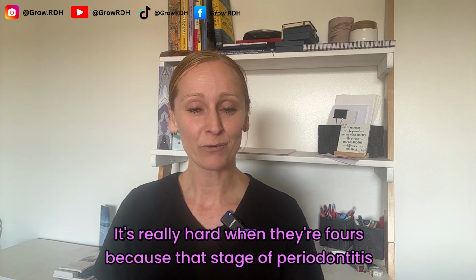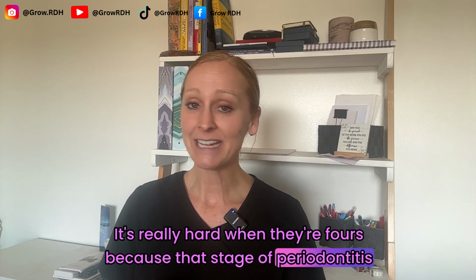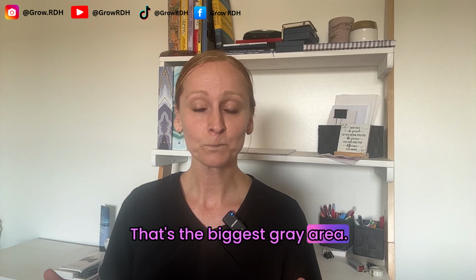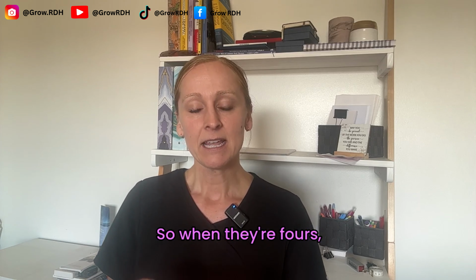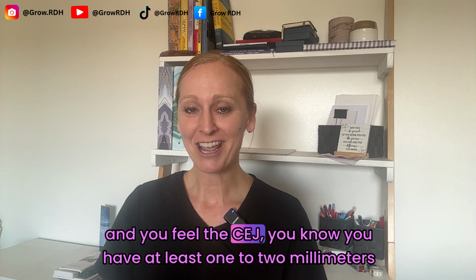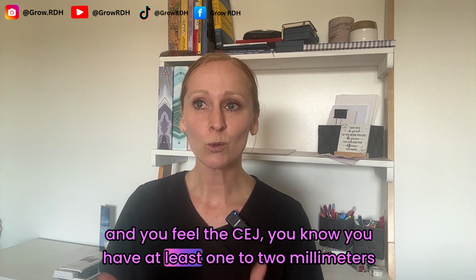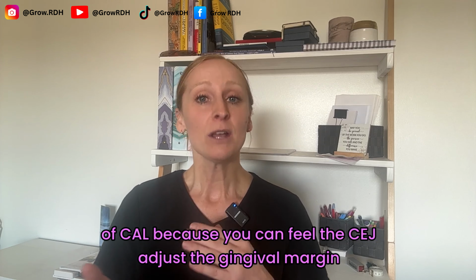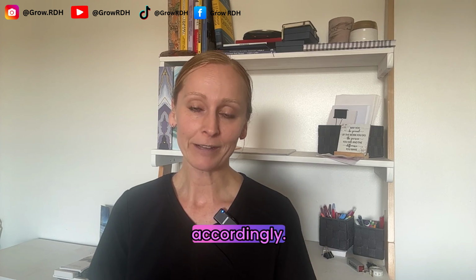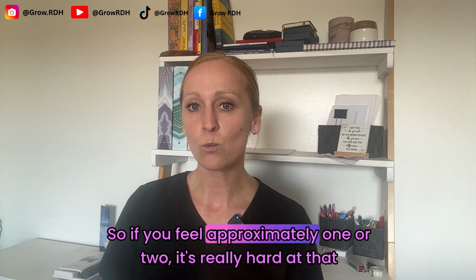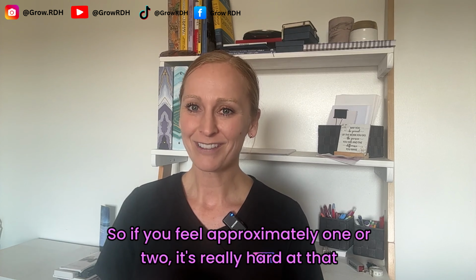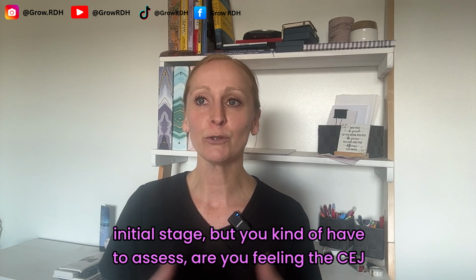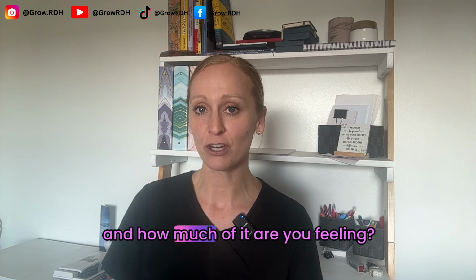It's really hard when they're 4s because that stage of periodontitis is not visible on the x-rays yet. That's the biggest gray area. So when they're 4, and you feel the CEJ, you know you have at least 1 to 2 millimeters of CAL because you can feel the CEJ, adjust the gingival margin accordingly. So if you feel approximately 1 or 2, it's really hard at the initial stage, but you kind of have to assess, are you feeling the CEJ and how much of it are you feeling?